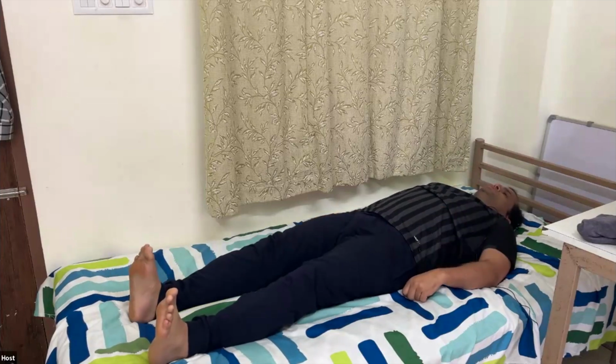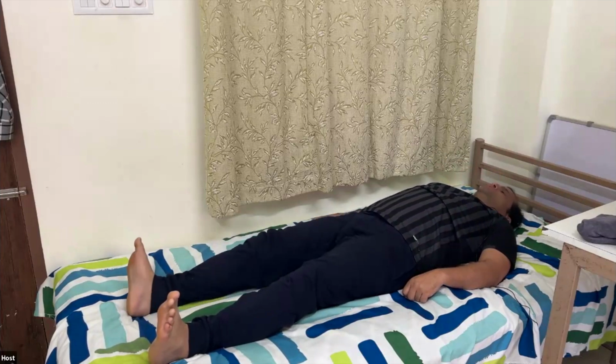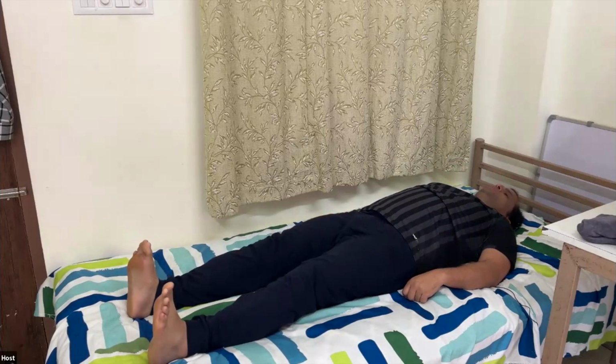Gluteus maximus. 2. Superior gemellus. Inferior gemellus. Obturator externus. Obturator internus. Quadratus femoris. Piriformis. The main muscle that does the external rotation is the piriformis. If possible, just remember the piriformis muscle.